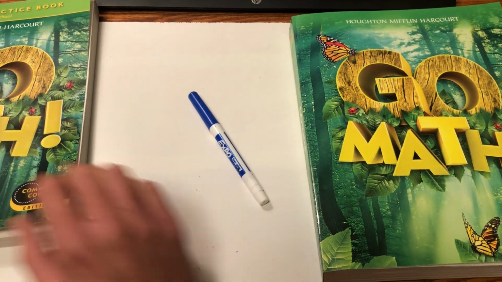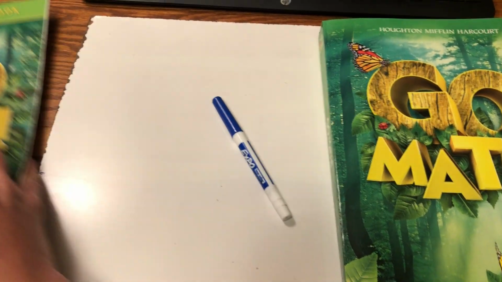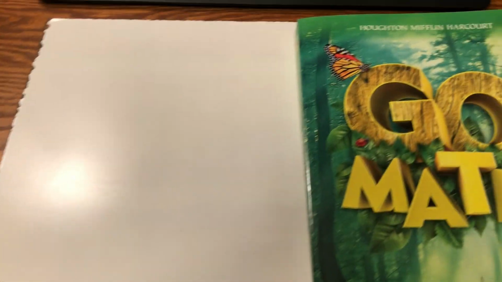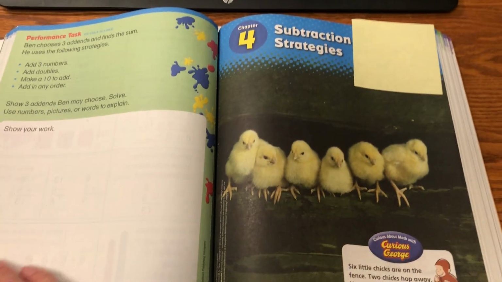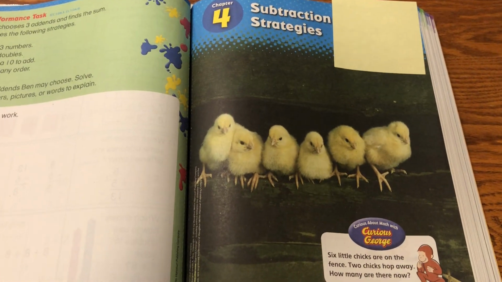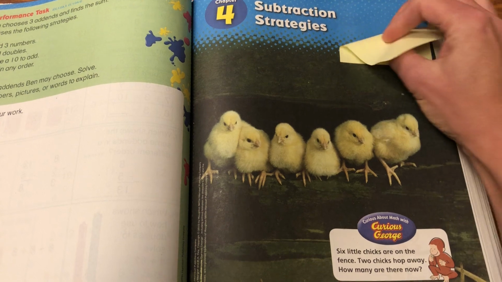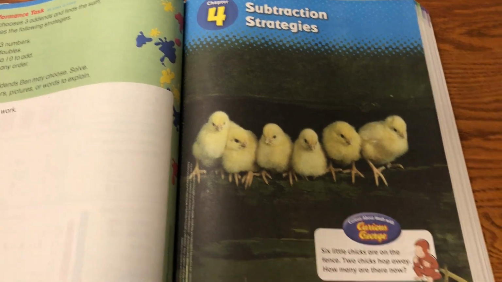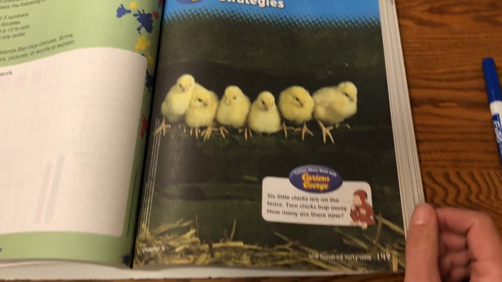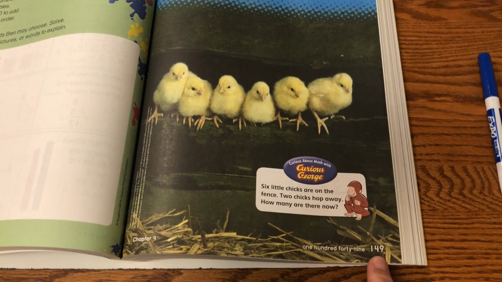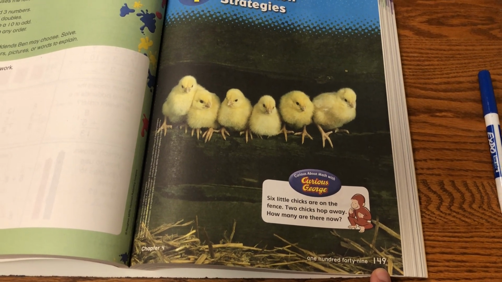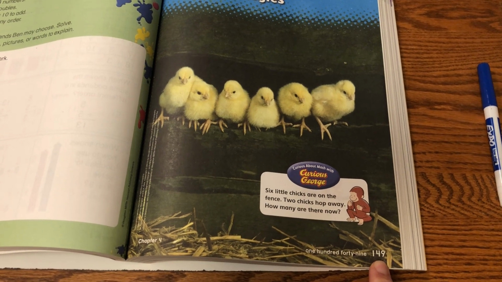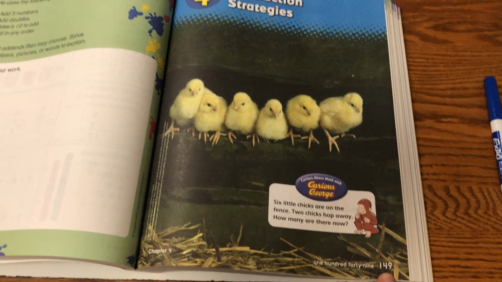Welcome back. Let's open up first our lesson book to chapter 4. We're beginning a brand new chapter, first grade. Chapter 4, Subtraction Strategies. It is on page 149.